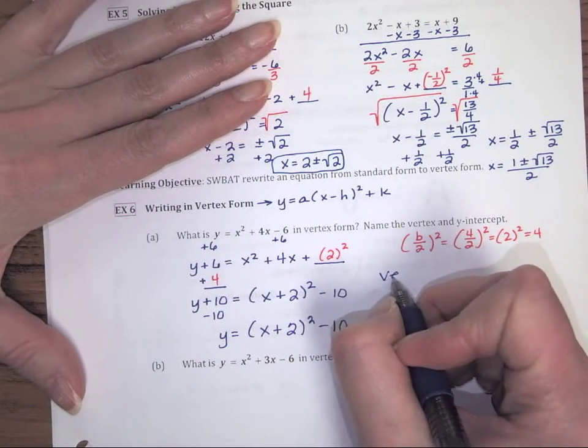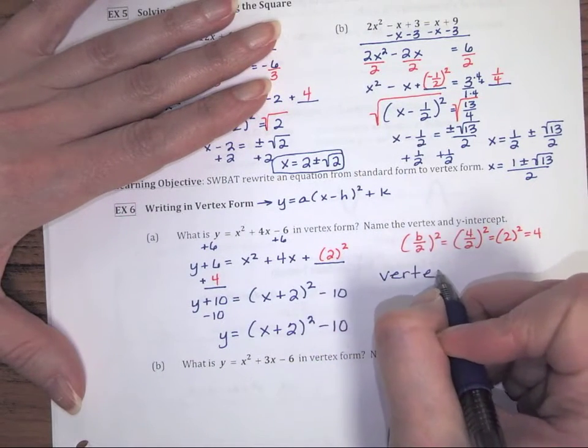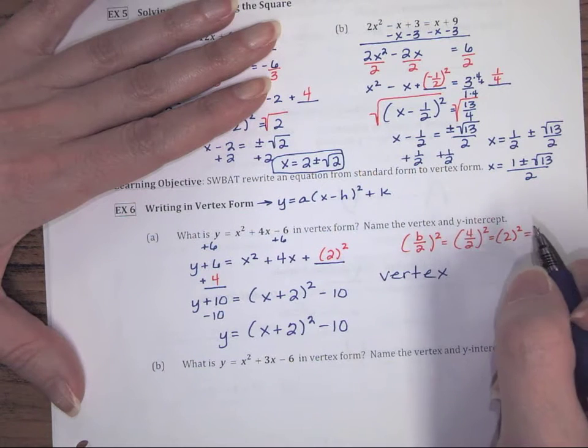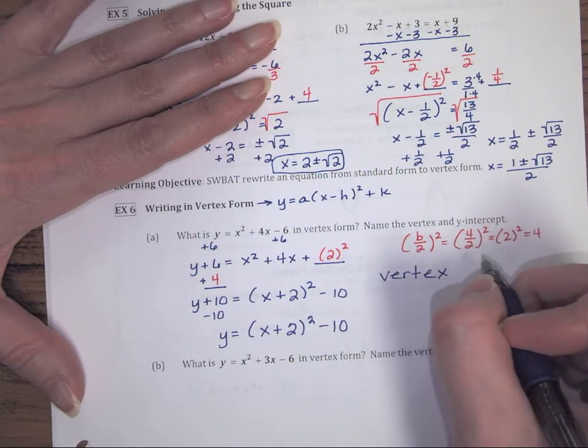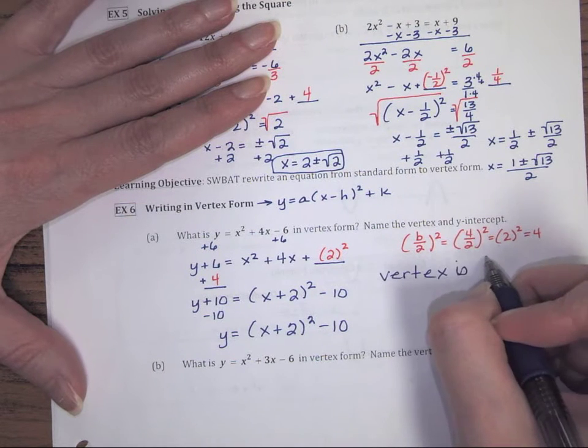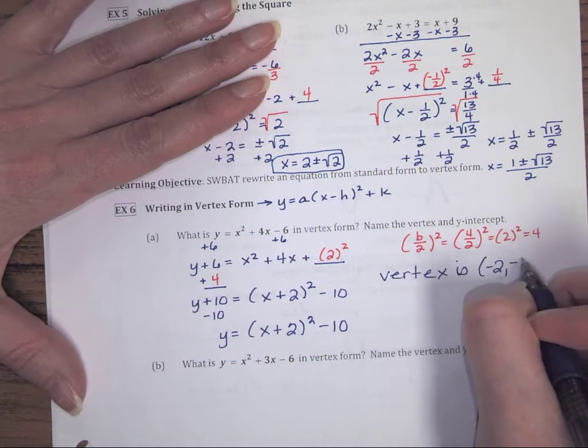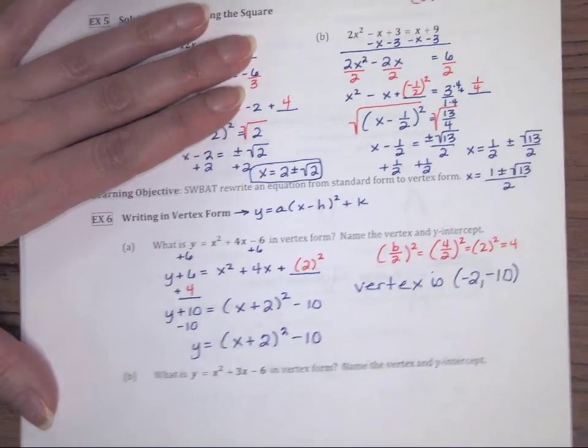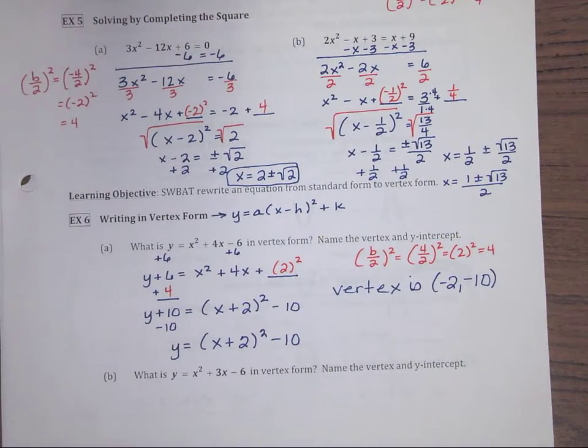So, what do you remember about the vertex? -2, -10. It is what? Say that again? -2, -10. Yes. It is (h, k), which is (-2, -10). And we actually need our y-intercept.